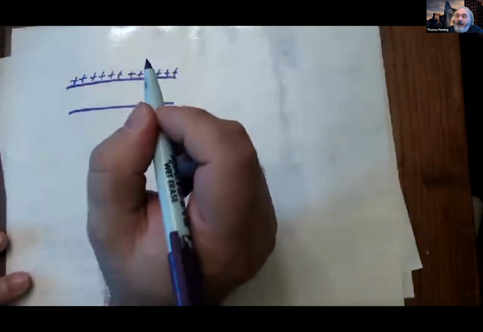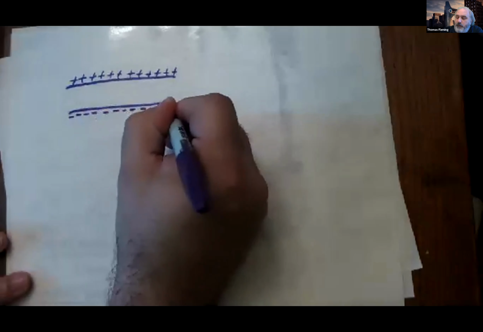And I'm going to put a bunch of positive charge on one of the plates and an equal amount of negative charge on the second plate, right? We drew the electric field lines for this the other day.